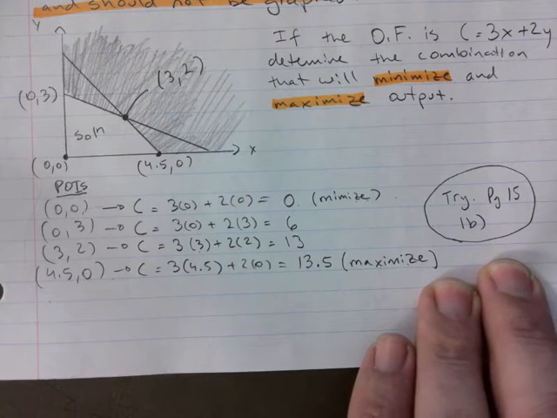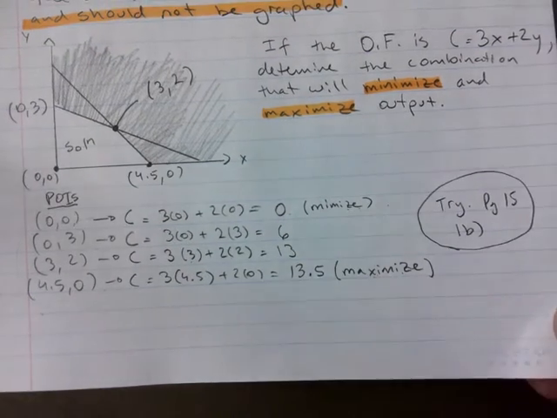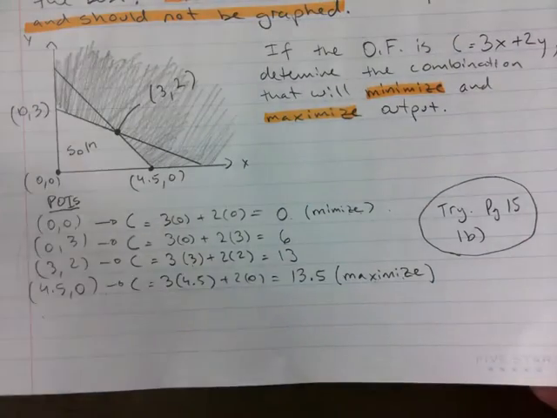All right, now let's dive in and do a word problem. All right, here we go.